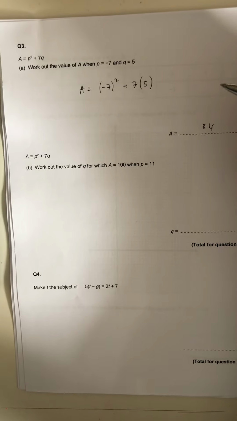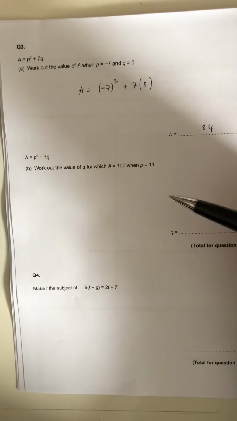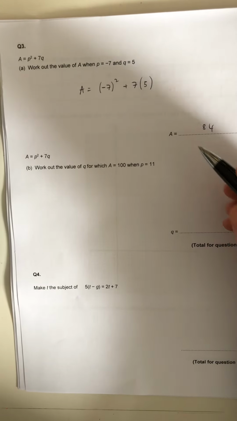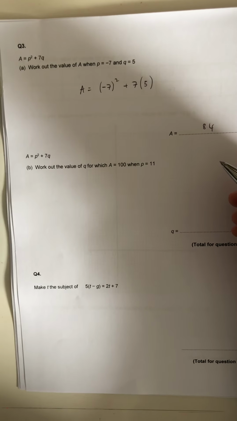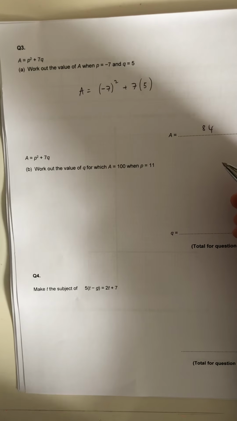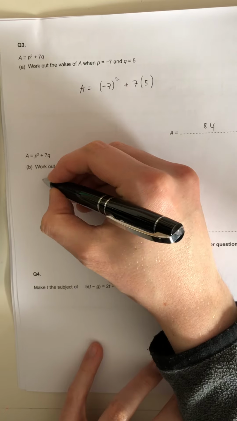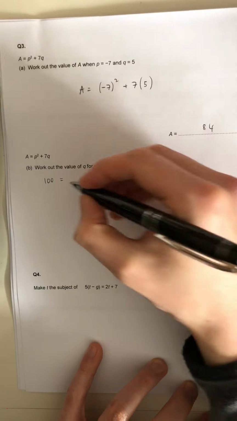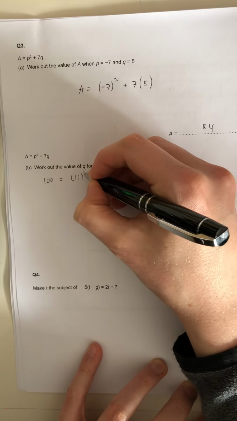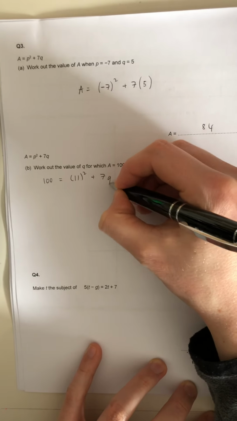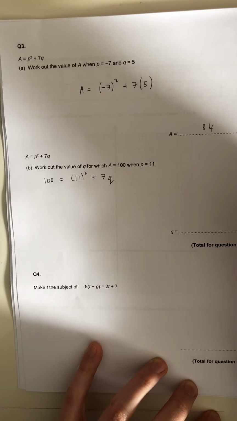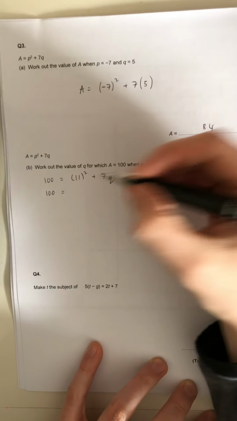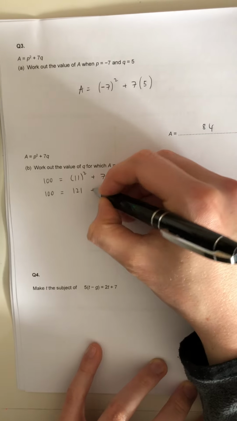Next one's very similar. This time they give you the value of A and the value of P, and you've got two options. You either do the substitution first, like the following. Replace the letter A with 100, replace the letter P with 11, and then simplify. 100 equals 11 squared is 121 plus 7q.